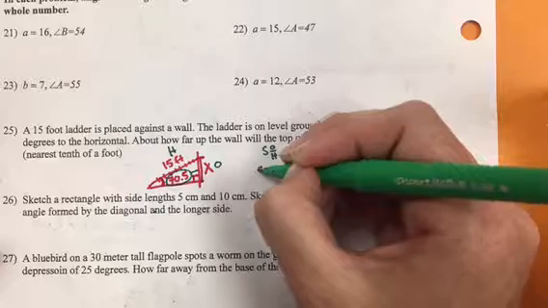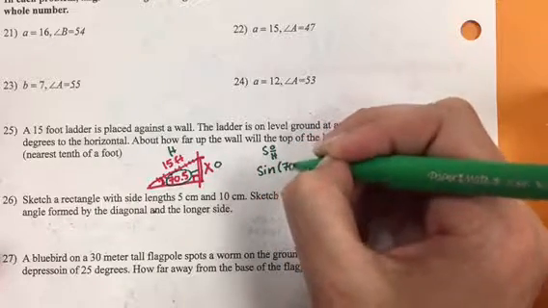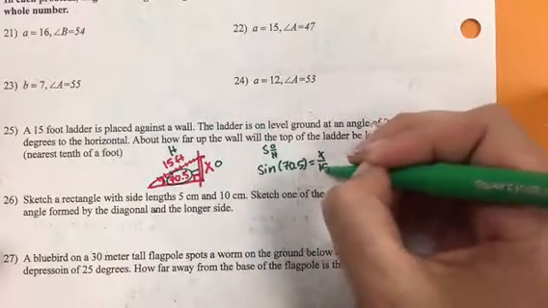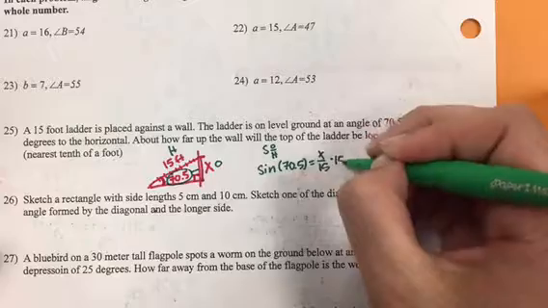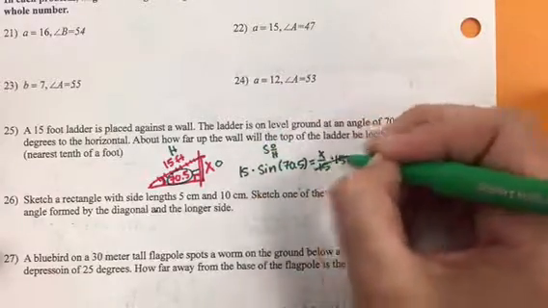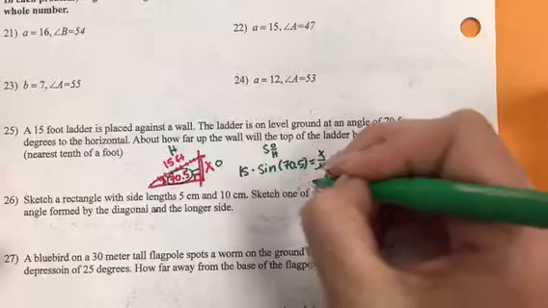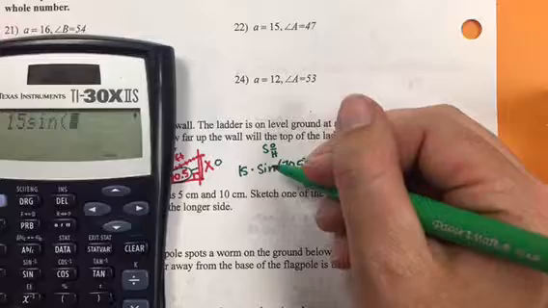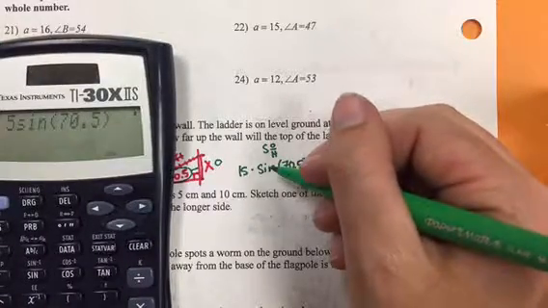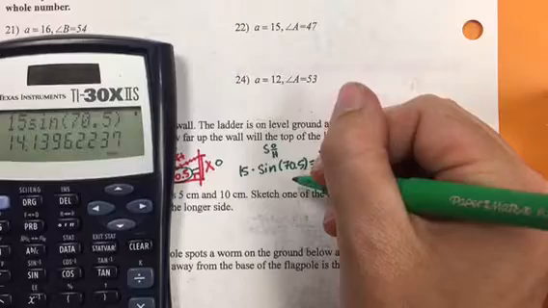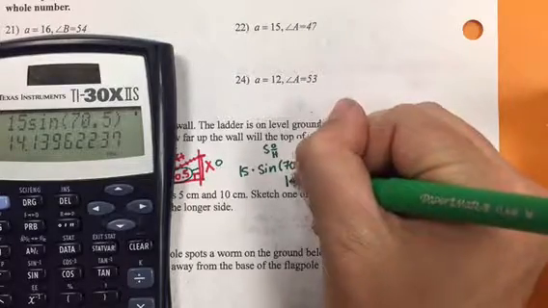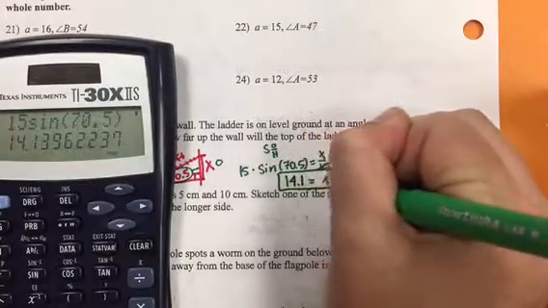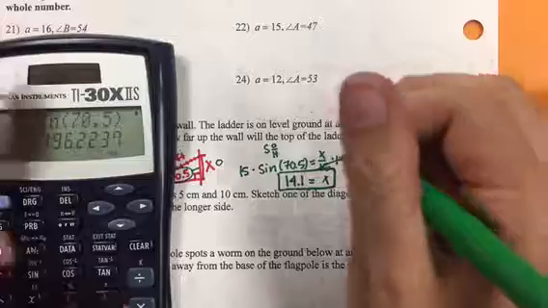So sine of 70.5 equals O over H. Times by the denominator to get x by itself, and x is equal to 15 sine of 70.5, which is 14.1.